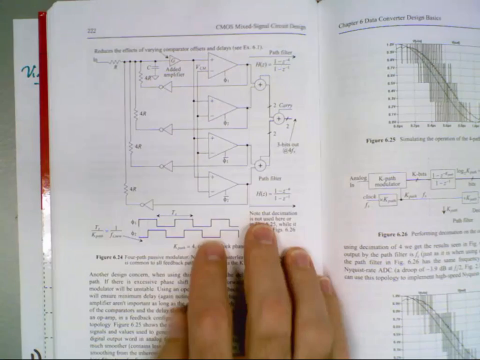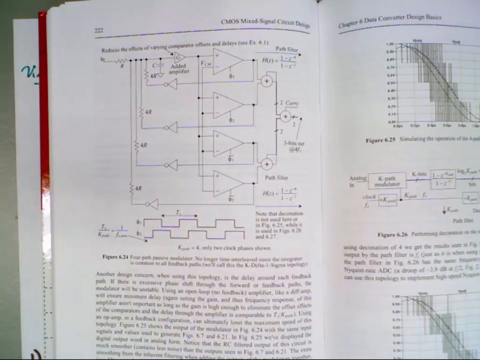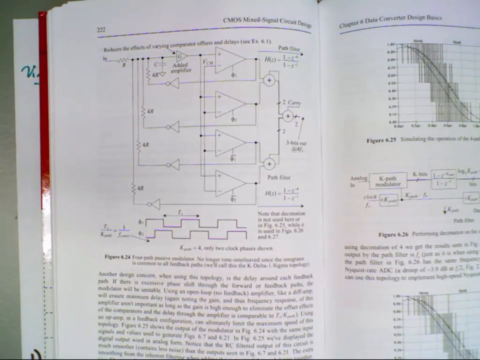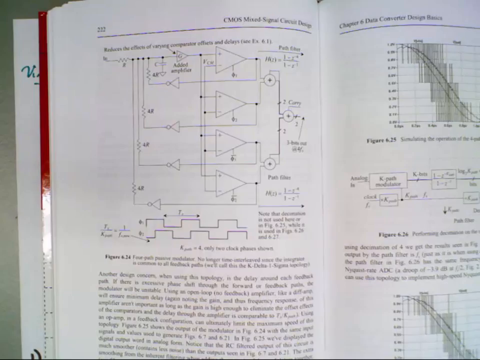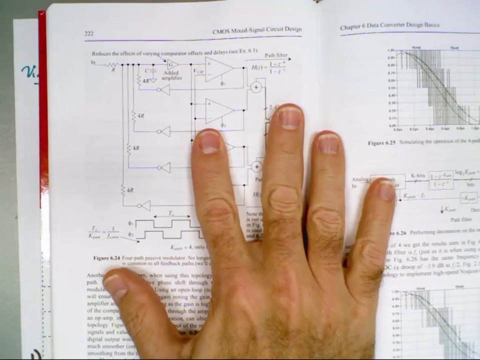So if I have 8 paths versus 1 path, that's a doubling 3 times, so I'd expect 4.5 bits increase in resolution. The benefit there is that you're assuming the same bandwidth. If you extend your bandwidth, then you're going to have a corresponding reduction in signal to noise ratio. Okay, are there any questions on this?